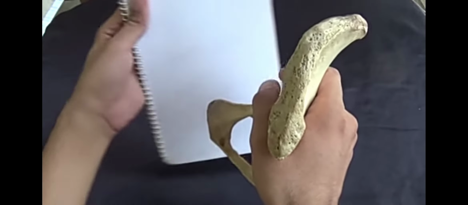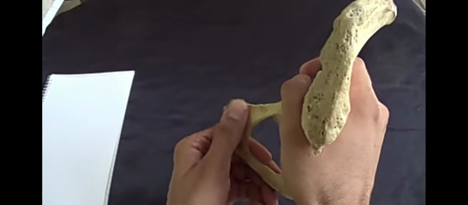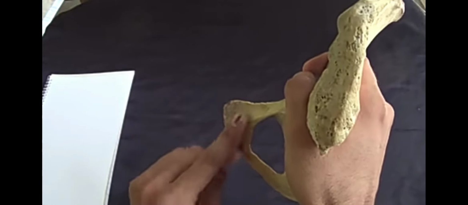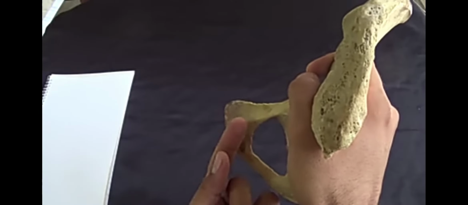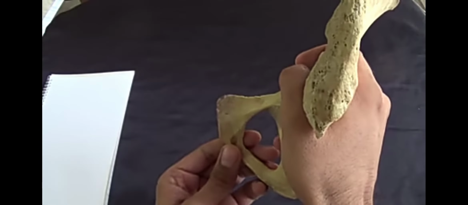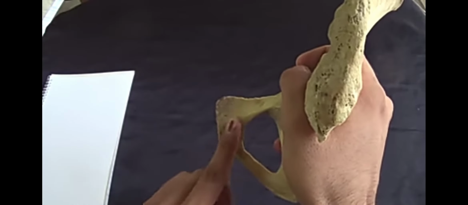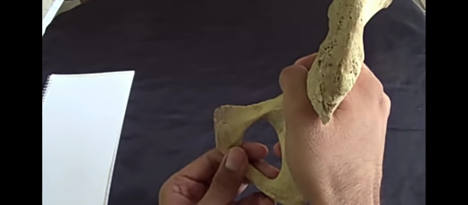Now second point is the pelvic surface of the pubis. This one, this is pubis and this is its pelvic surface, should be facing backward and upward. Now if you are holding it in standing position, the pelvic surface of the pubis should be facing towards your face, backward and upward.